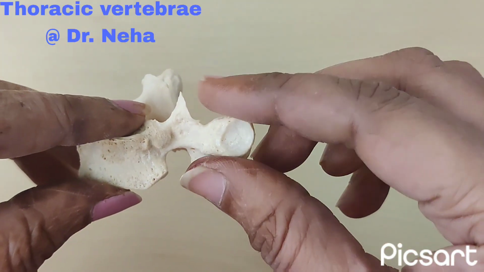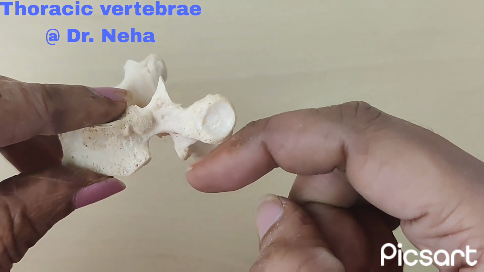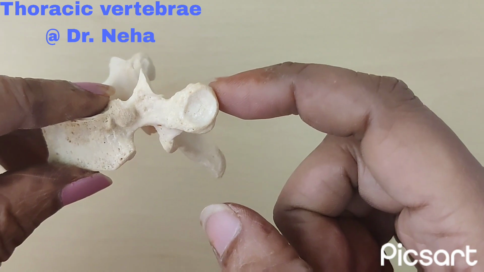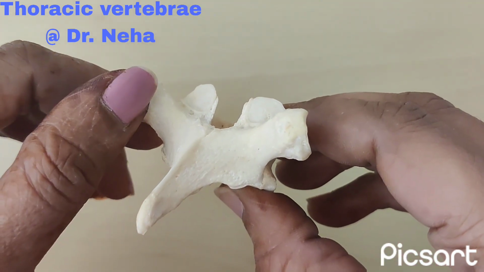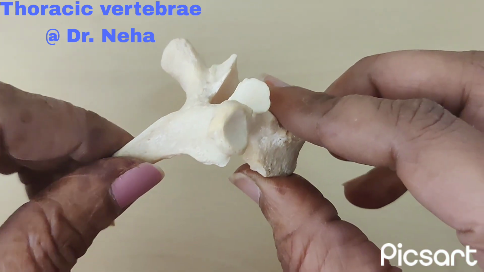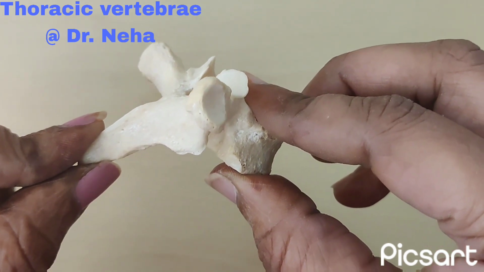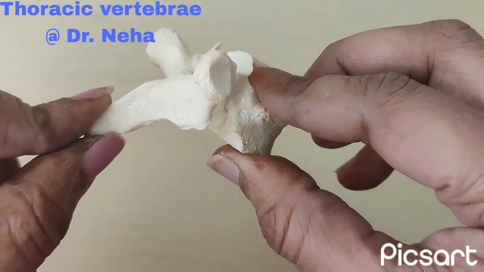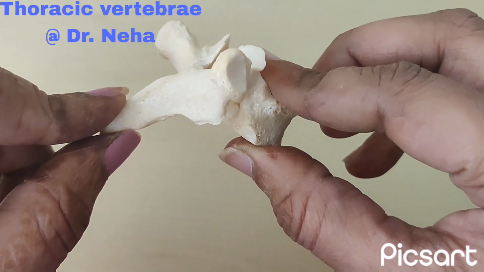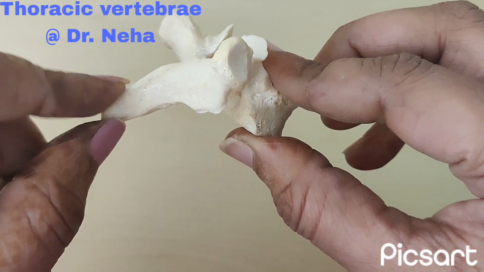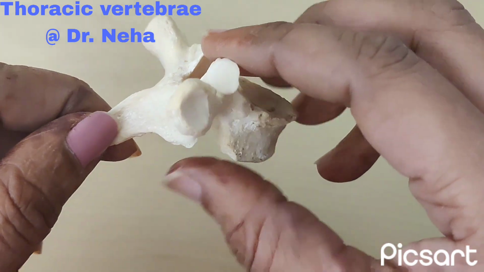Also, intertransverse ligaments and muscles are attached to the upper and the lower borders of the transverse process. The levator costae lies on the posterior surface of the transverse process. Then the spines give attachment to supraspinous and interspinous ligaments. Also it gives attachment to various muscles like trapezius, rhomboids, latissimus dorsi, serratus anterior superior and serratus posterior muscles, which are the muscles of the back.